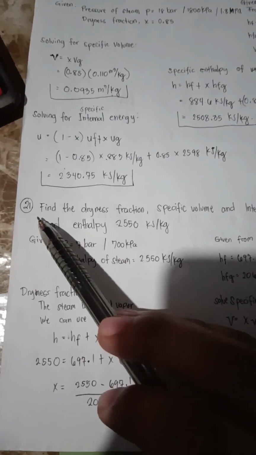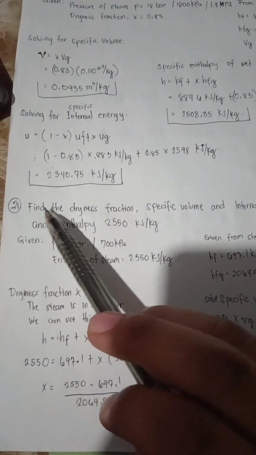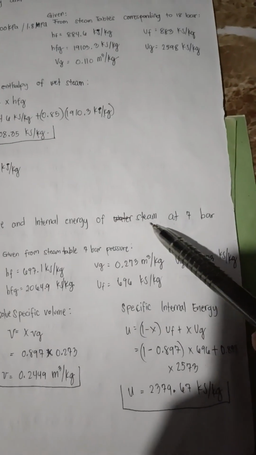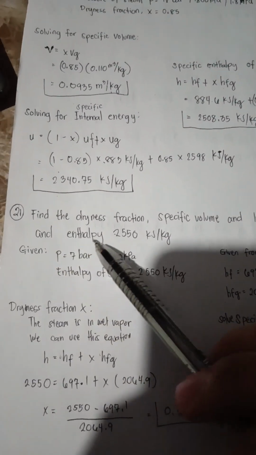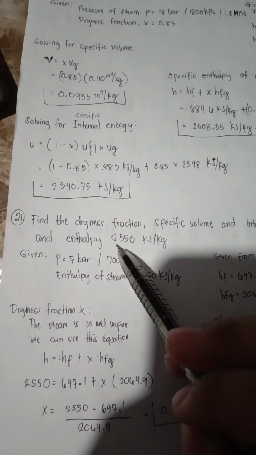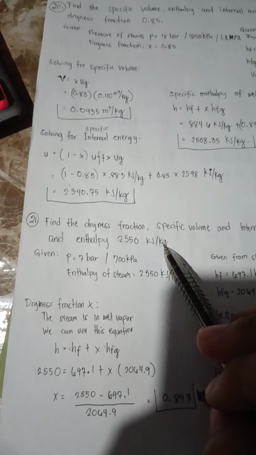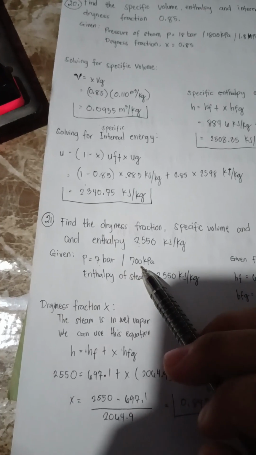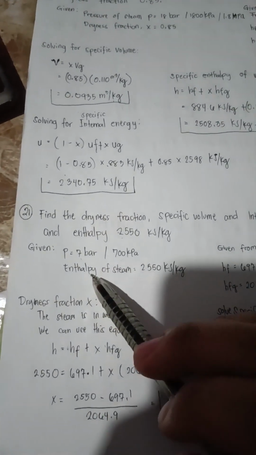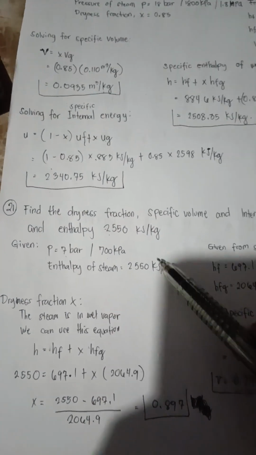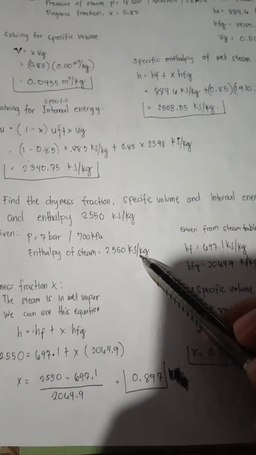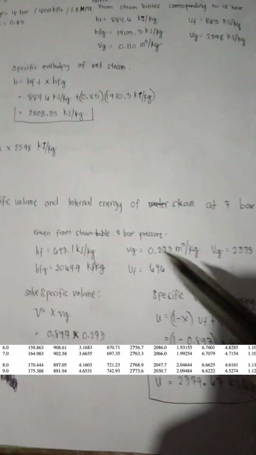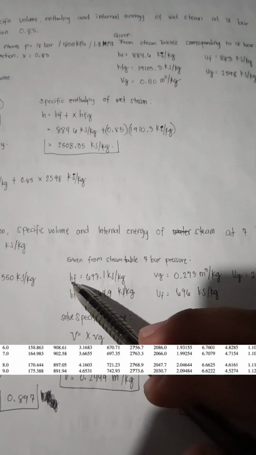So we are here for problem number 21. Find the dryness fraction, specific volume, and internal energy of the steam at 7 bar and enthalpy of 2550 kilojoules per kilogram. The given: the pressure is 7 bar, or we can convert it to kilopascal, 700 kilopascal. The enthalpy of the steam is 2550 kilojoules per kilogram.